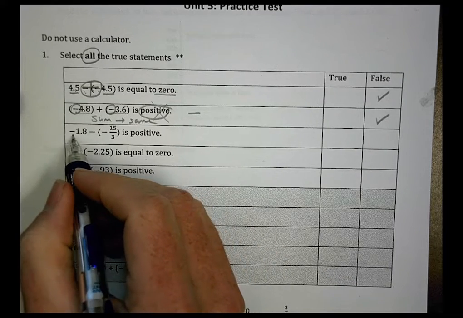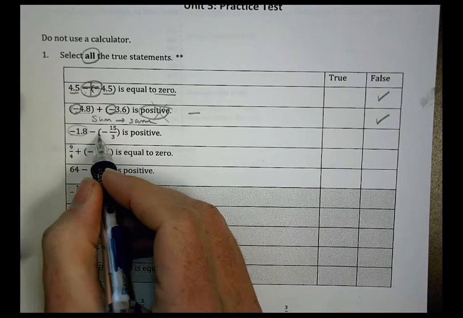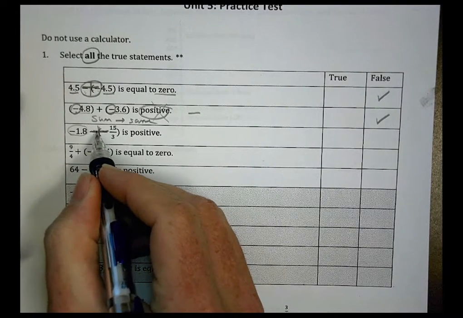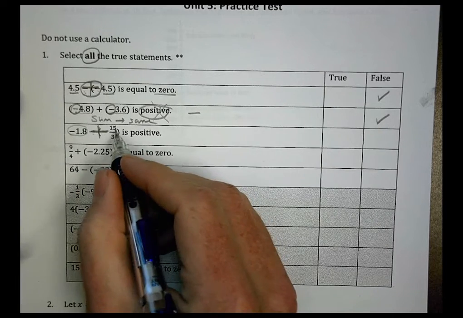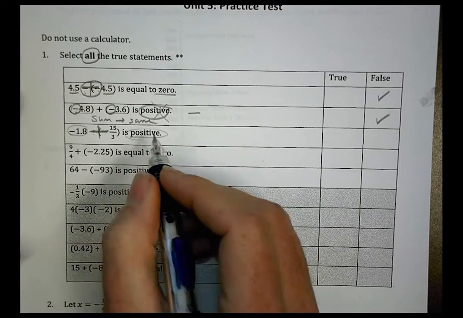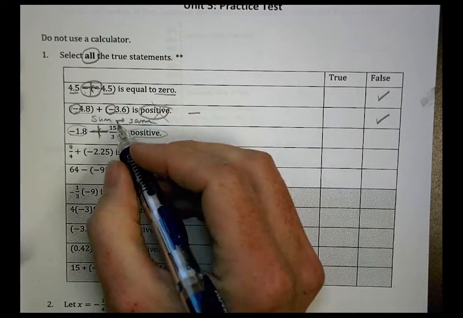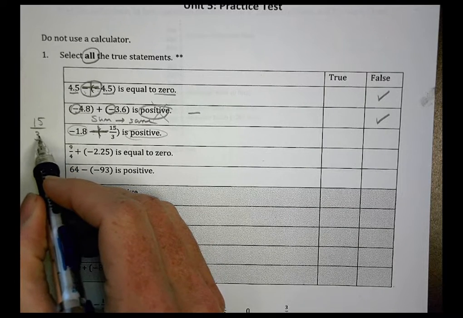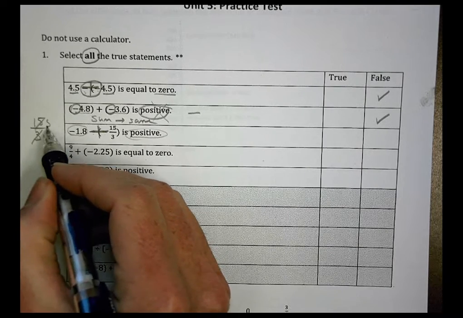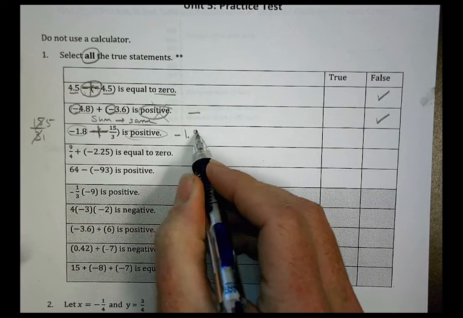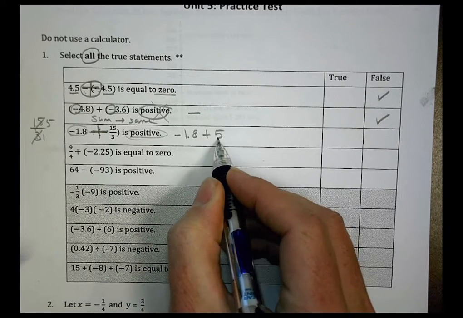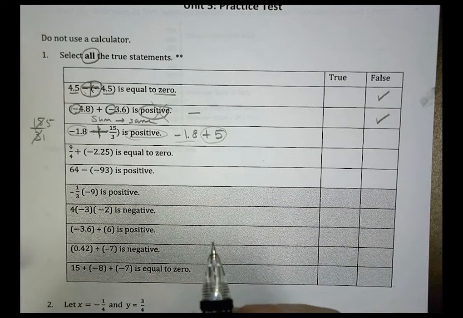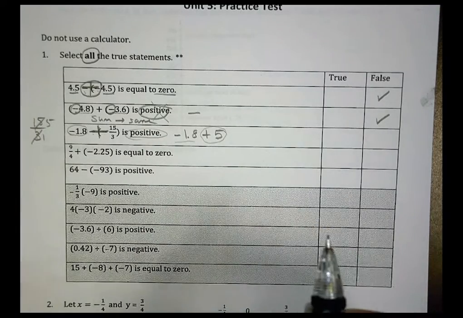Here we go. Negative 1.8, and it says we are subtracting a negative 15/3. Well, we know that subtracting a negative means to add. So we have negative 1.8, and over here we have 15/3, and they're saying that it's positive. Now, I'd have to do a little bit of work here. It looks like I could reduce that. I know 3 goes into 15 5 times, so this becomes negative 1.8 plus a positive 5. And we can see this is a much larger positive value than the negative one, so positive would be a true statement there. I'm okay with saying it's positive.